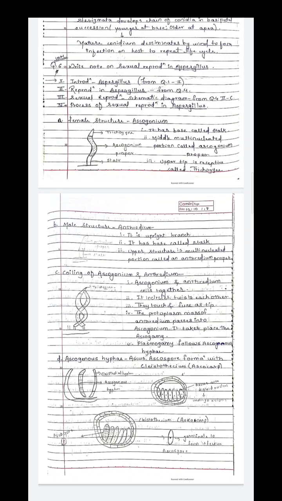After this plasmogamy, the ascogenous hyphae are developed. Surrounding these ascogenous hyphae, the cleistothecium structure is developed.